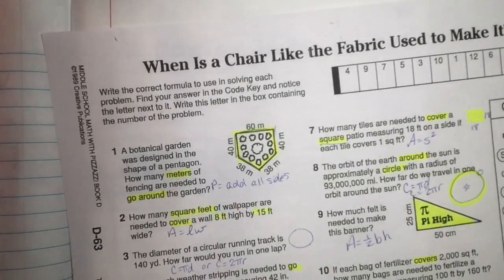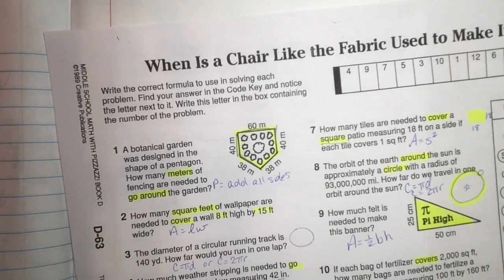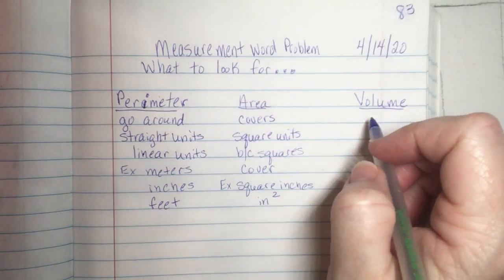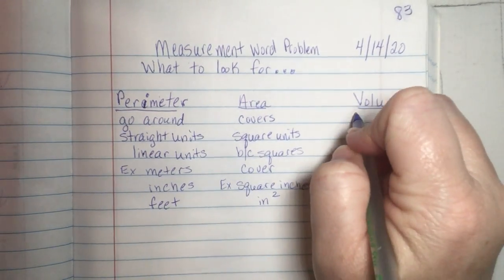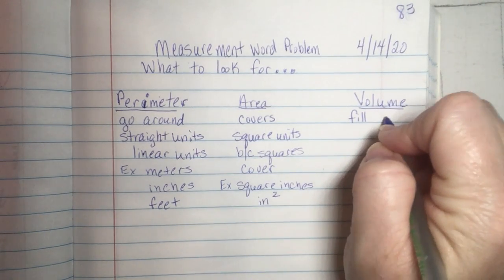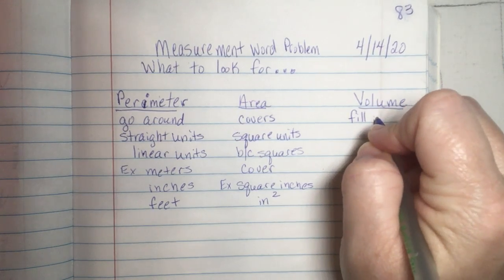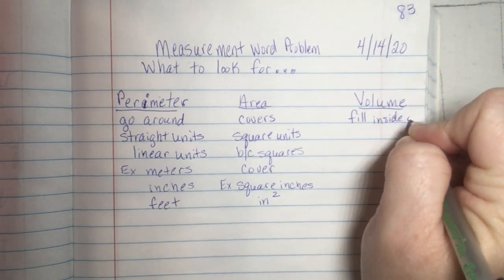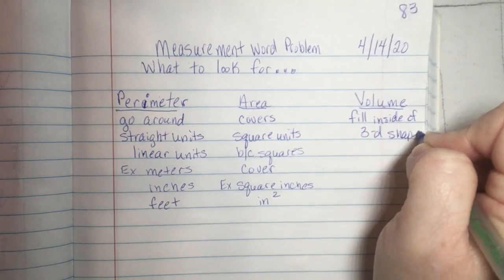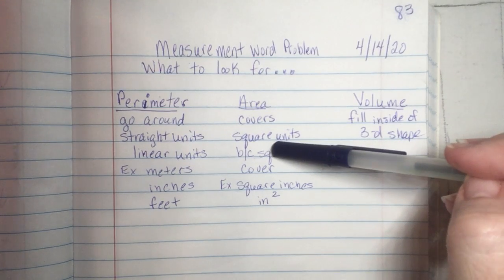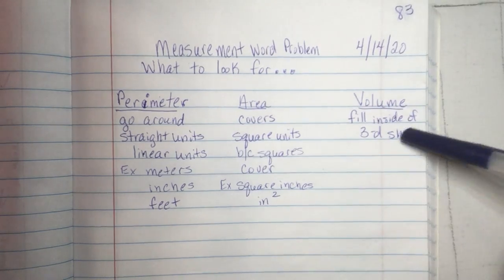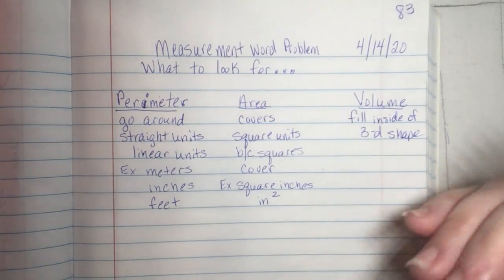All right, now this paper didn't have any word problems about volume, but our other one did. So volume is going to fill the inside of a 3D shape. A lot of times kids say that area is the inside of a shape, and it is, but it's the inside of a two-dimensional shape, whereas volume fills the inside of a three-dimensional shape.